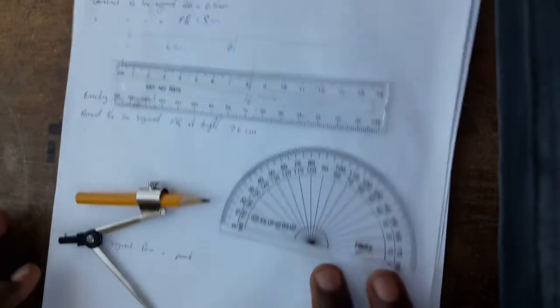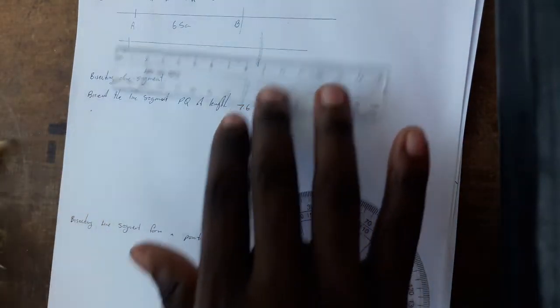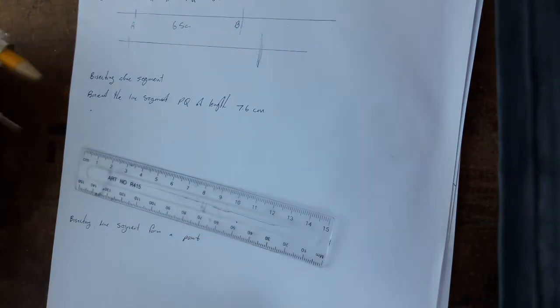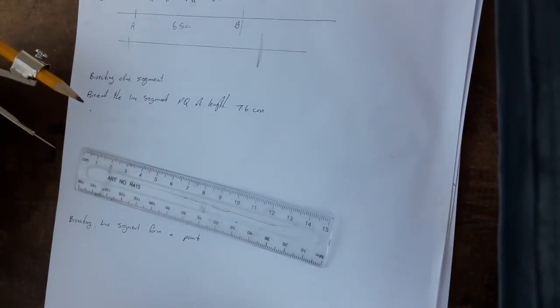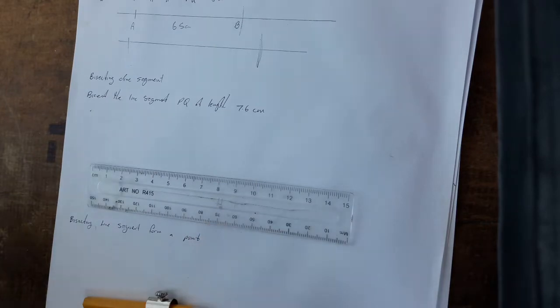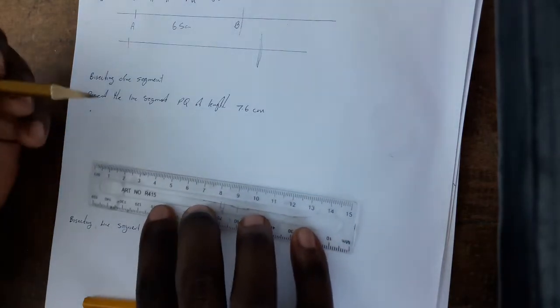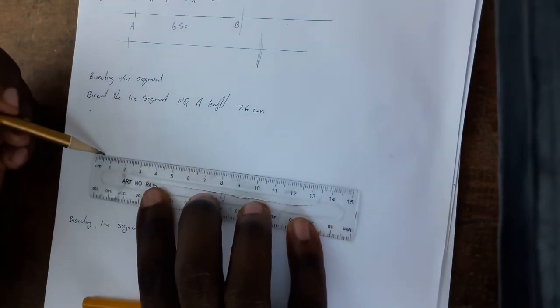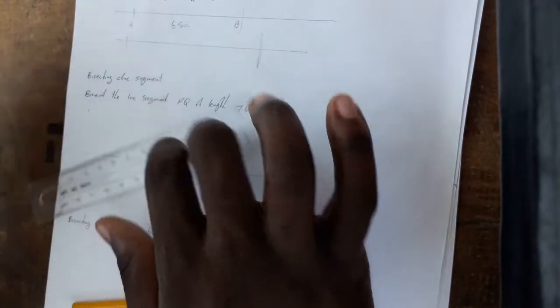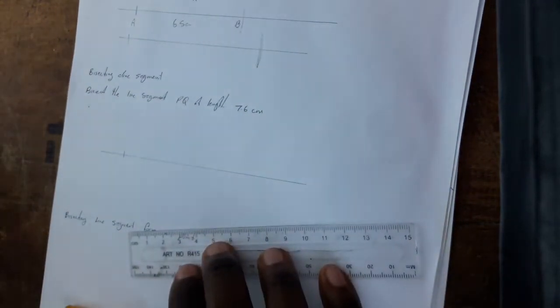The next thing we're going to do is bisecting a line segment. Bisect means to cut. So we have to bisect the line segment PQ of length 7.6 centimeters. That's simple. First, we have to construct the line segment, and we already know how to do that. Draw a line straight across the page. Indicate where you're going to start from. That will be P.